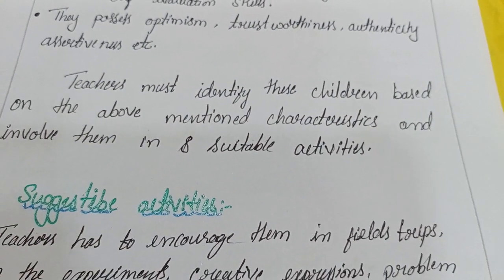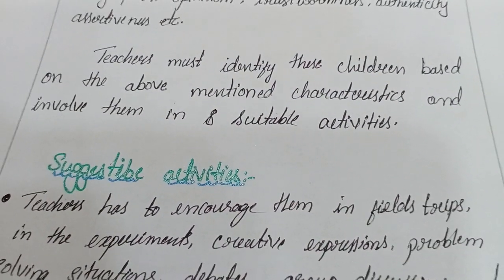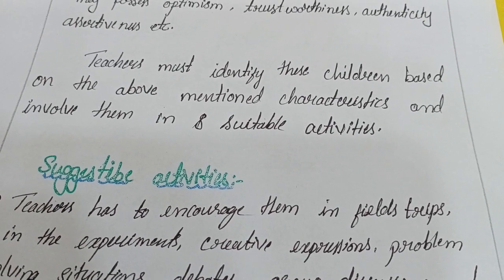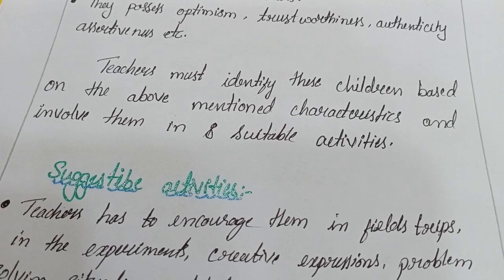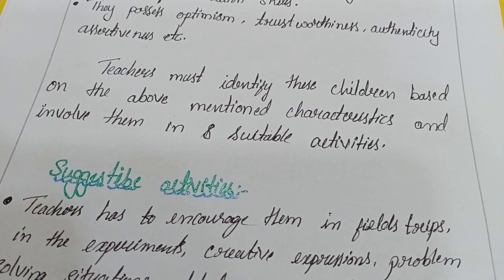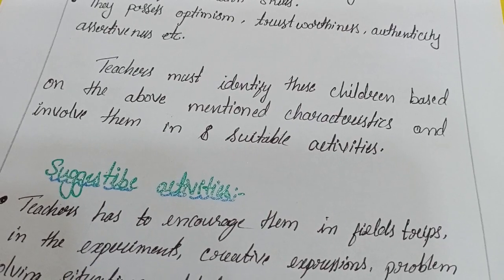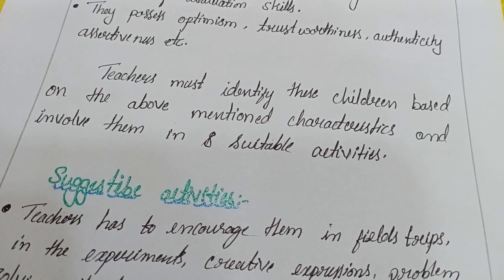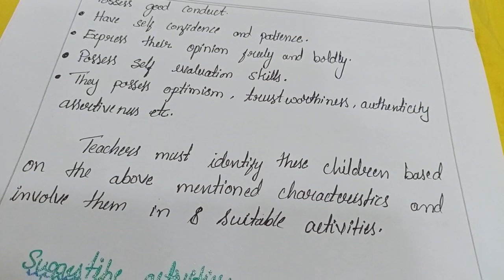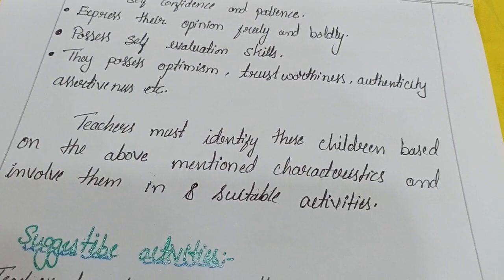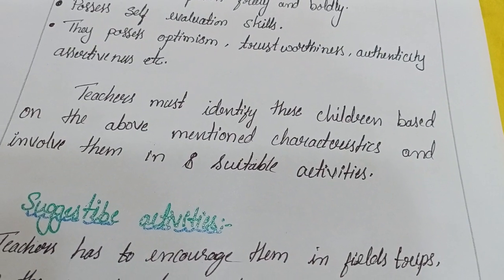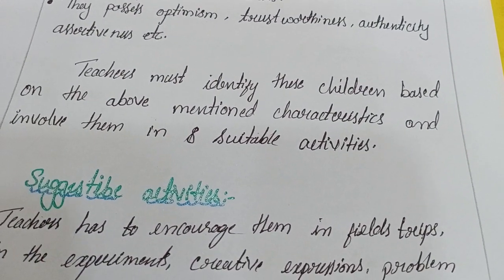Teachers must identify these children based on the above-mentioned characteristics. That is, the teacher has to select a student who has all the qualities, and then give them the role of leader in the classroom, because not everyone is able to do all these works in the classroom. And they involve the leaders in suitable activities.